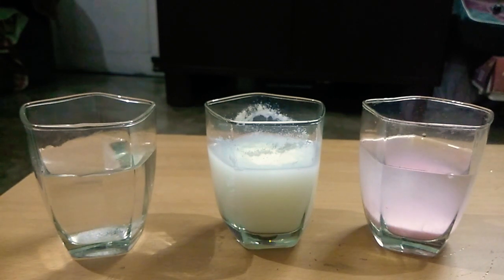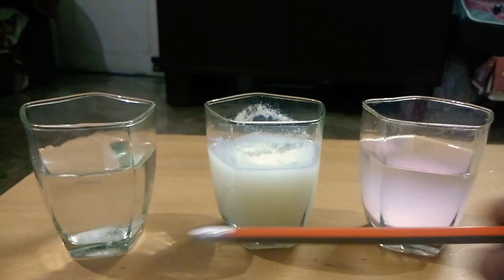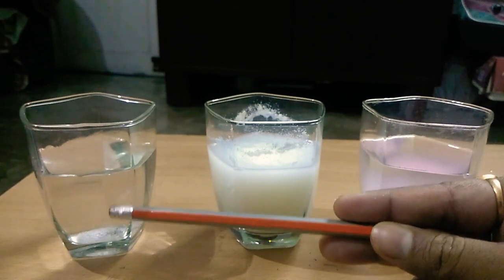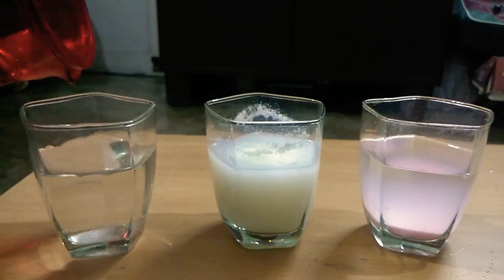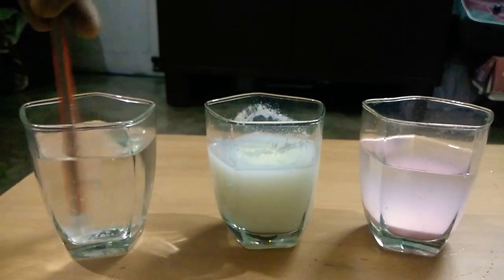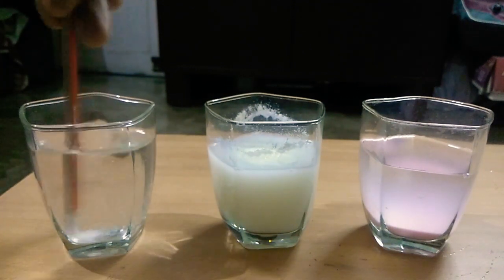So the first difference: what are the comparative properties that we'll study? First is whether it is homogeneous or heterogeneous. Now this is a solution. Let me dissolve the whole sugar, then the concept will be clear to you.